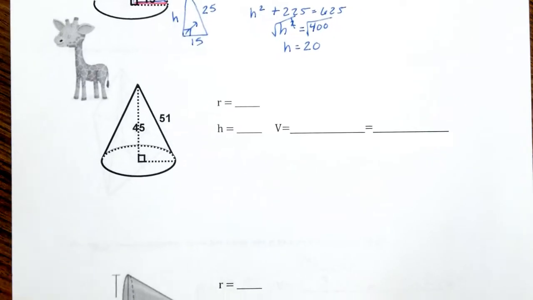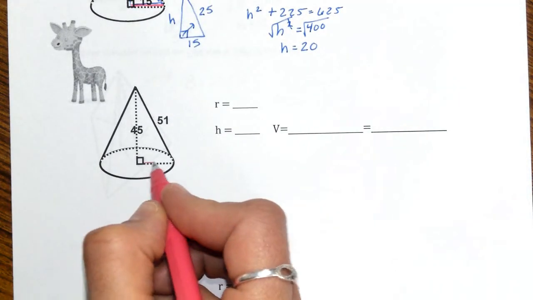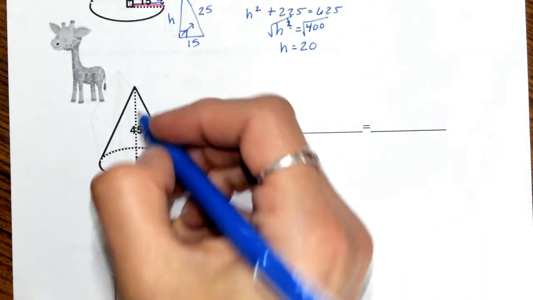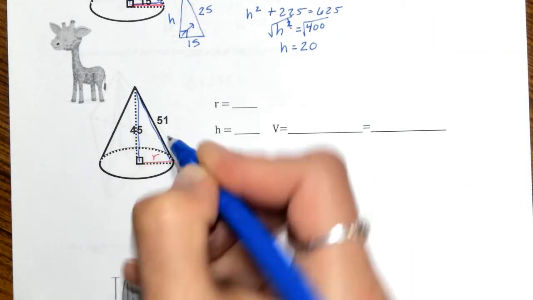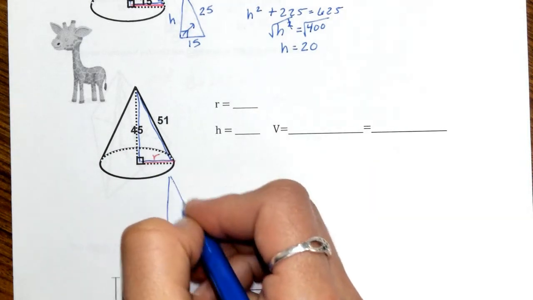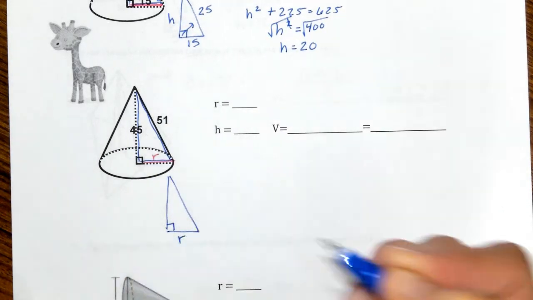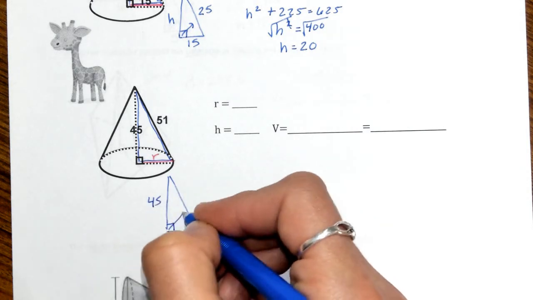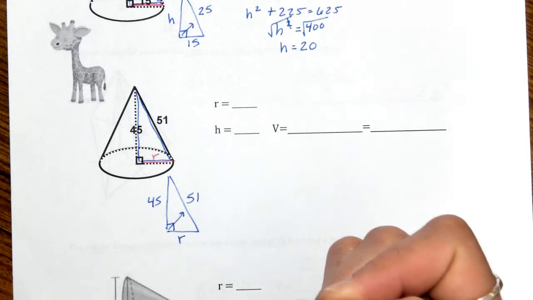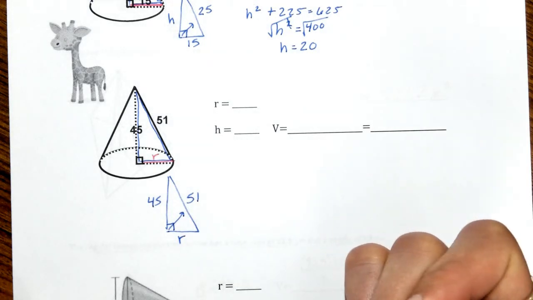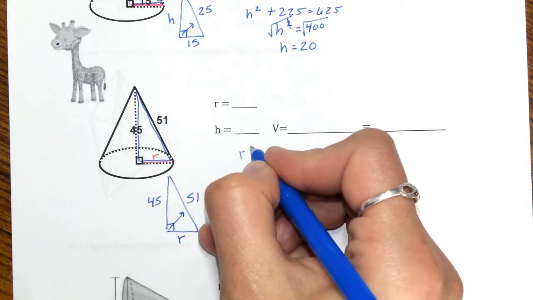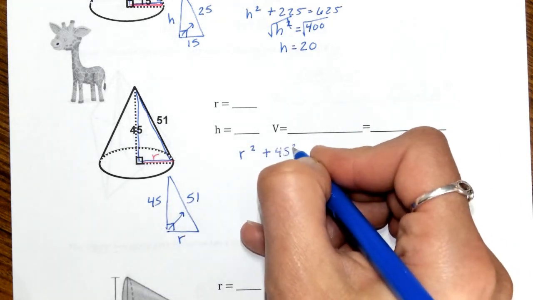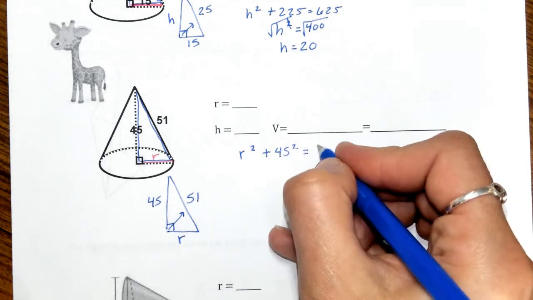All right, next. Here we do not have our radius, so we're going to have to go find our radius. Go off to the side. We're going to use our Pythagorean Theorem. I'm kind of drawing a sloppy triangle here, but draw it off to the side. We have our radius, which we don't know. We have our other leg, the height of 45. And then our slant height that we use in surface area, our hypotenuse, is 51. Let's fill it out. r squared plus our other leg, 45 squared, is equal to 51 squared.